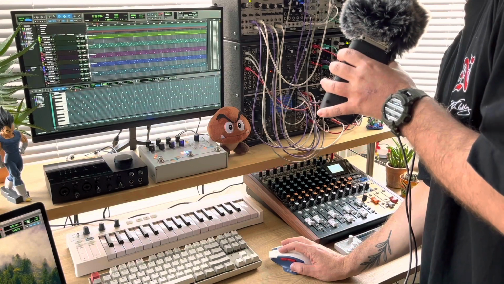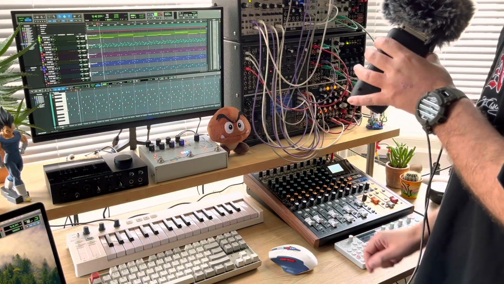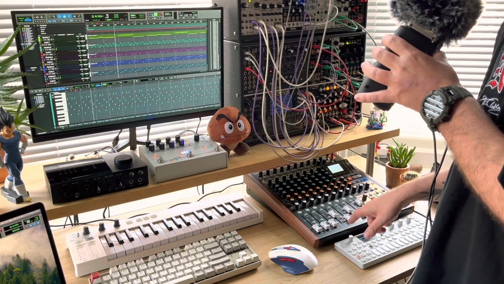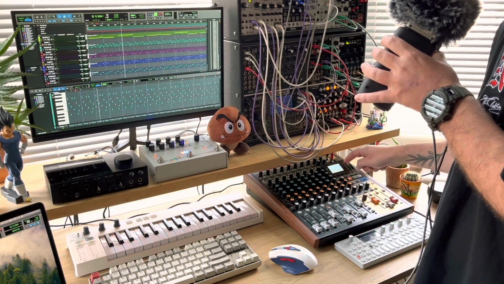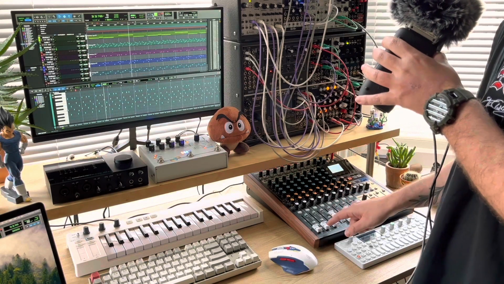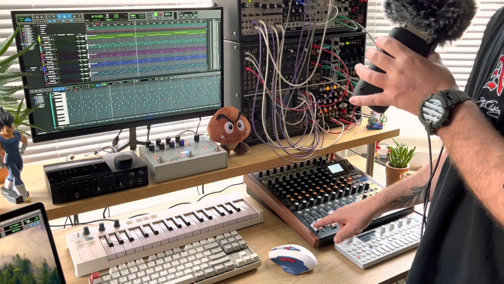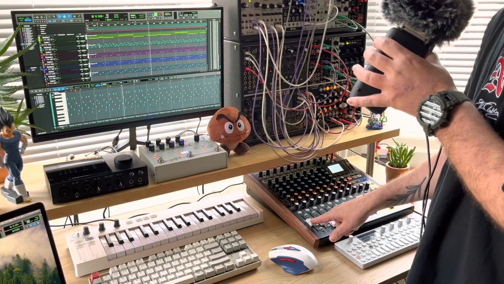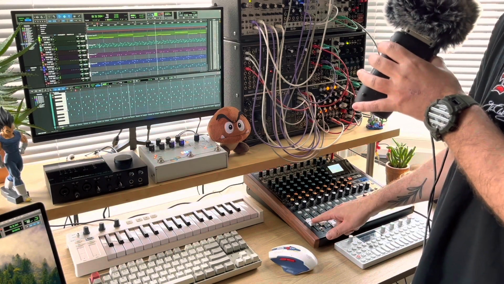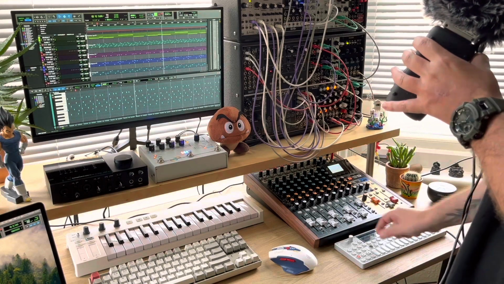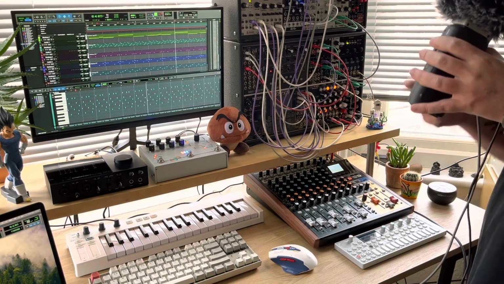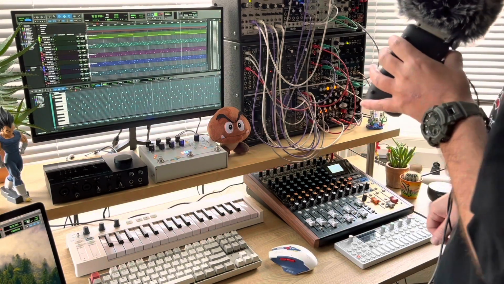So yeah, here you can see I can mute, unmute, manage the volume. I could play the OP1 as well. Now it's not connected because I'm using the microphone.